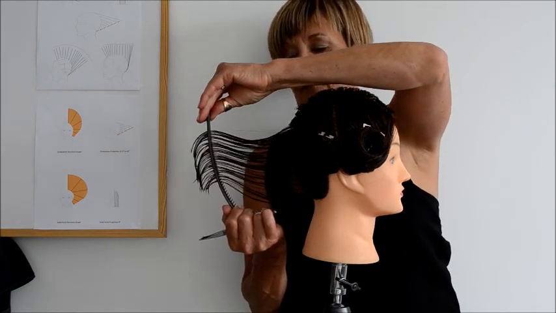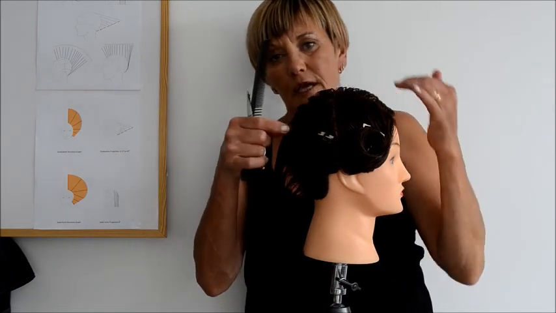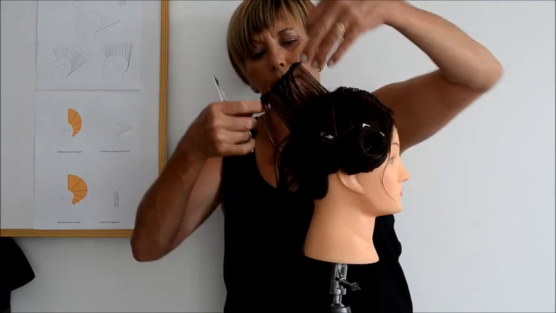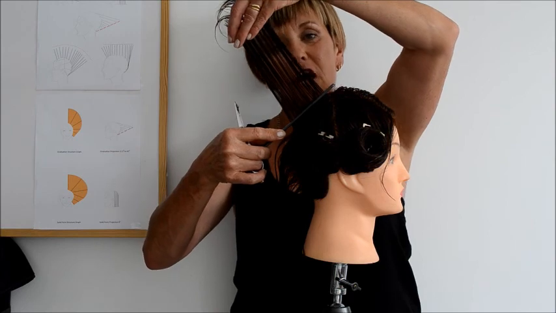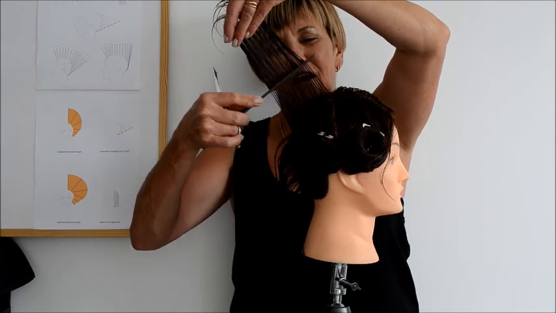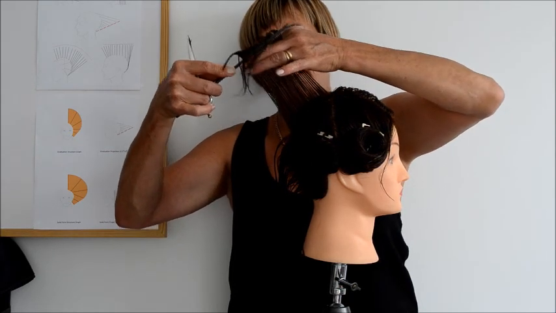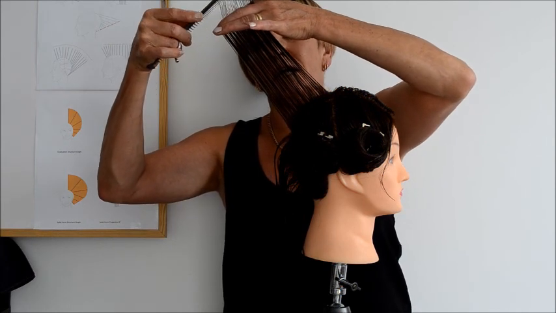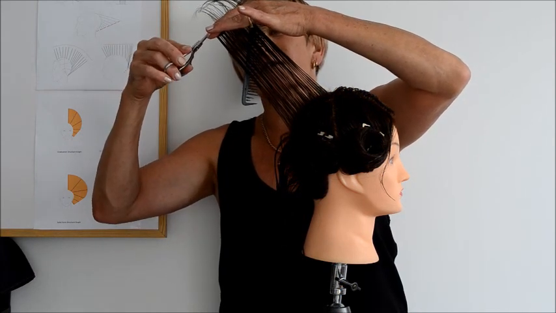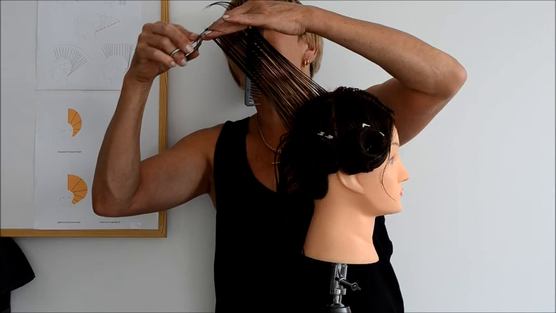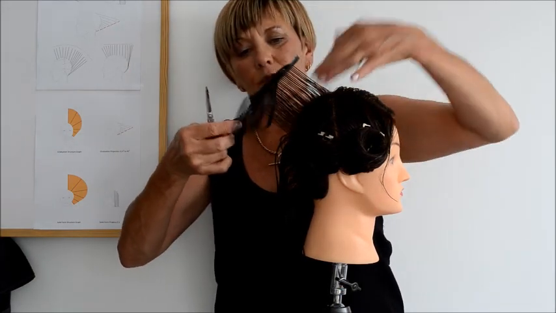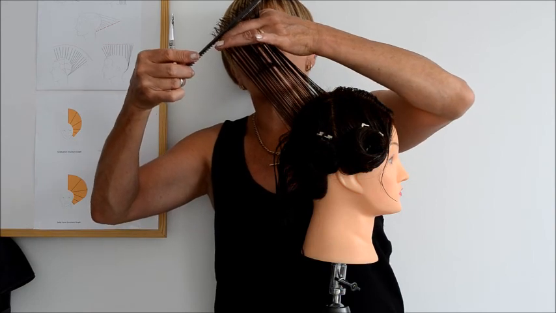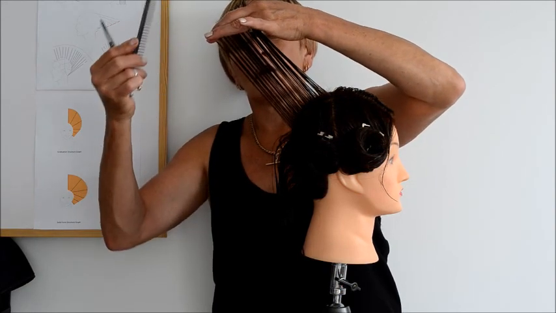As I move up the head, I'm going to take my guideline from here, projecting the hair at 90 degrees to the head. So I hold my comb on the head and I follow my comb with my fingers out to my guideline, and using the first centimetre of my blade, take the hair off. So creating a nice uniform shape on the crown.